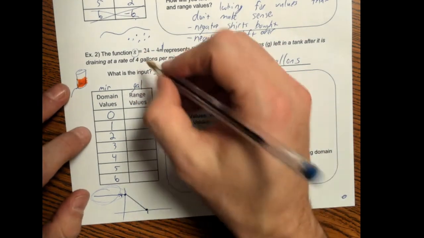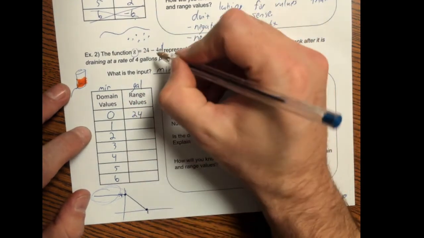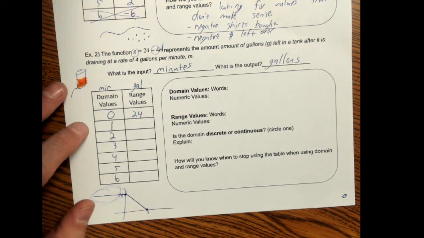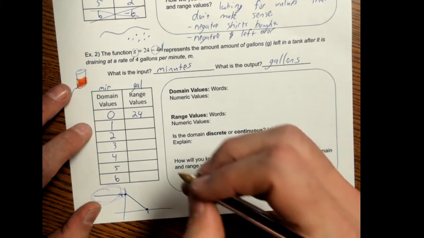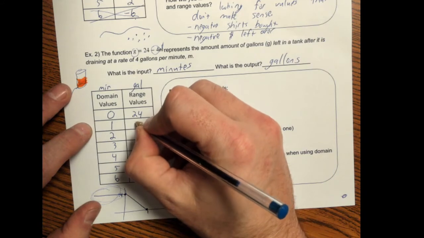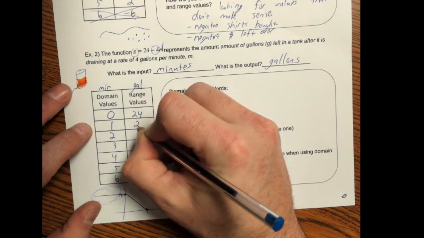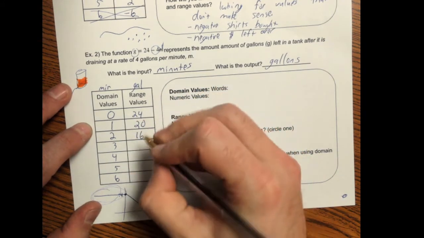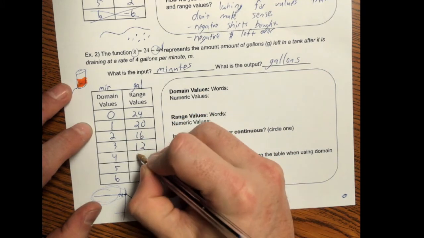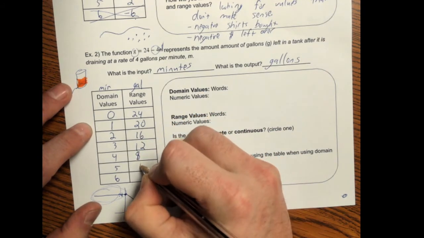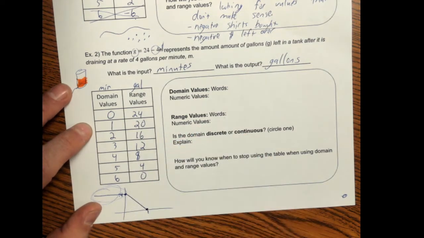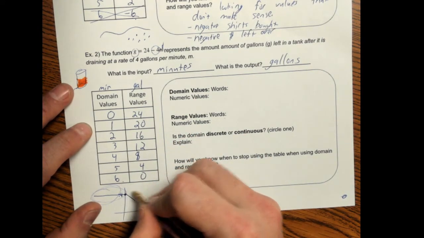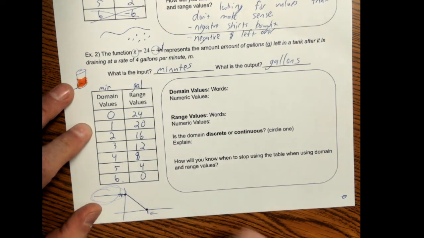Okay, range. Again, the y-intercept is 24, and we're just going to take advantage of our slope and do it the easy way this time. Subtract 4 off of each value. So subtract 4 and we get 20, then 16, then 12, then 8, then 4, then 0. And if I went beyond 6, I'd be in negatives, which we already said don't make sense because of that.